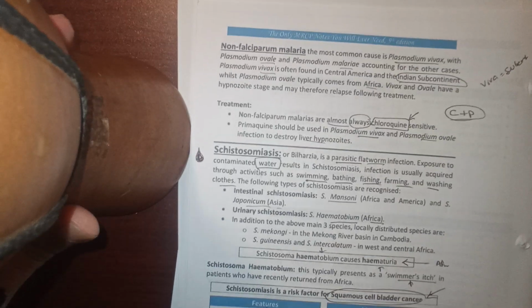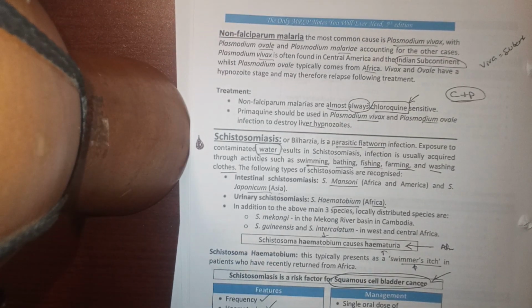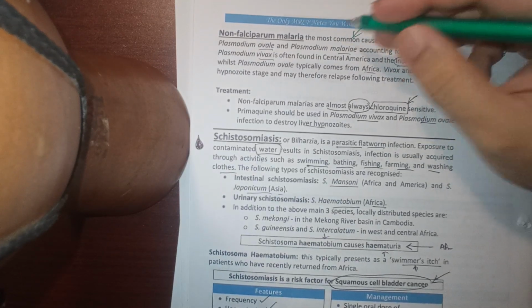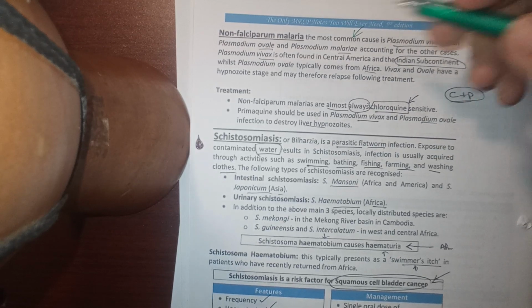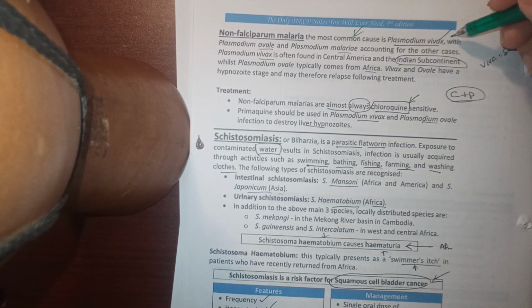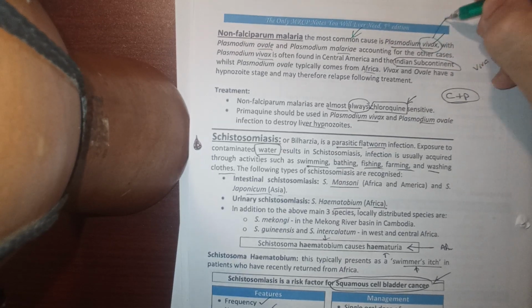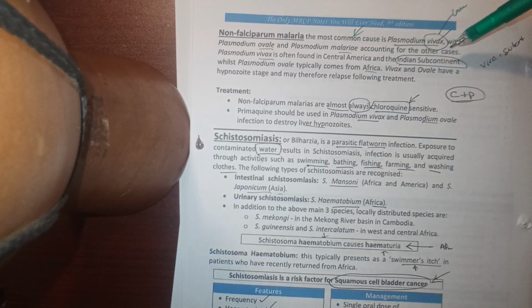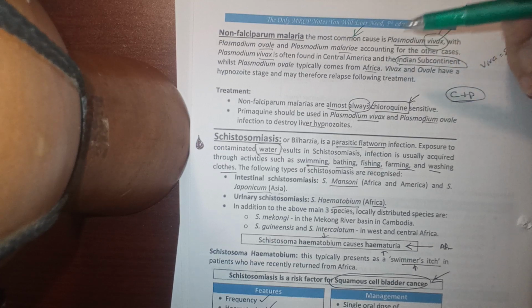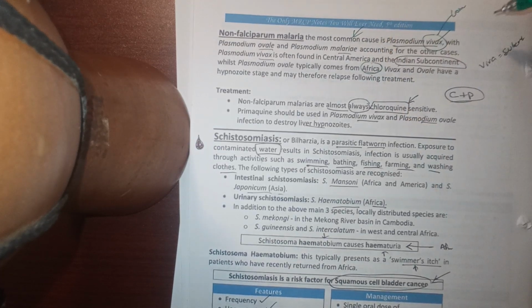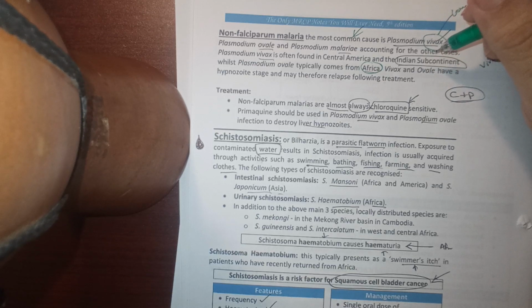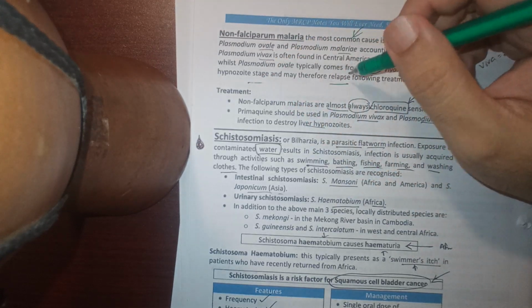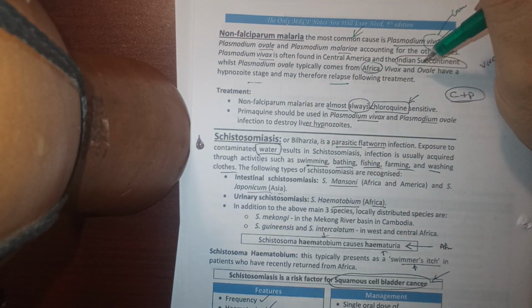Now non-falciparum malaria. So not a lot of malarial information is given here. So non-falciparum can be Plasmodium vivax. Most common cause of non-falciparum is Plasmodium vivax, with Plasmodium ovale and Plasmodium malariae accounting for the other cases. So vivax, ovale, and malariae, but this one is the more common. Plasmodium vivax is often found in Central America and the Indian subcontinent, while Plasmodium ovale is for Africa. Vivax and ovale have a hypnozoite stage and may therefore relapse following treatment. So this hypnozoite stage therefore can relapse following the treatment.